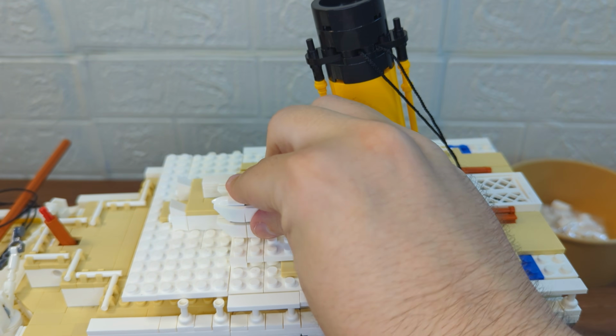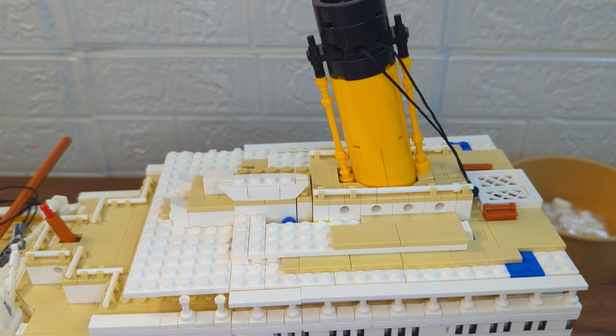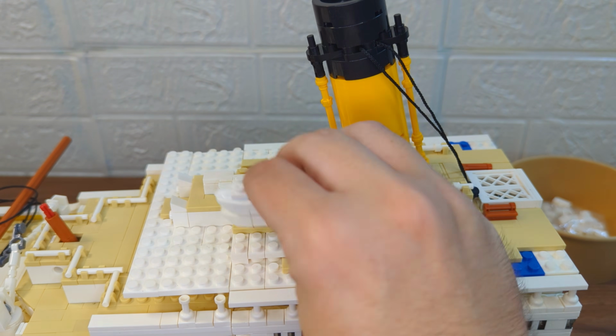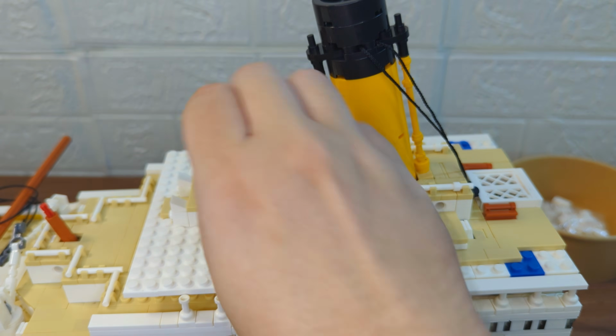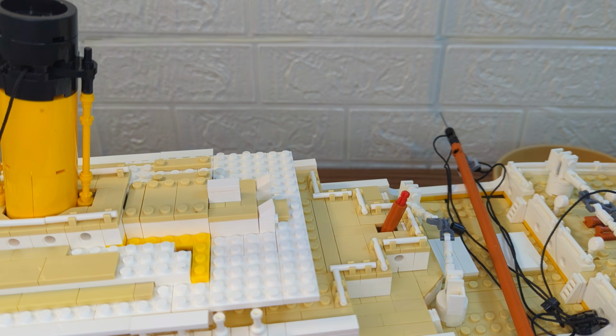One there, and these are going to go here. Reuse decking pieces from the Titanic build. Those are going to go there. And then the last set of lifeboats, the last 4 are going to go here. There we go. Okay, we got those in place. Let's fix the other side to match.